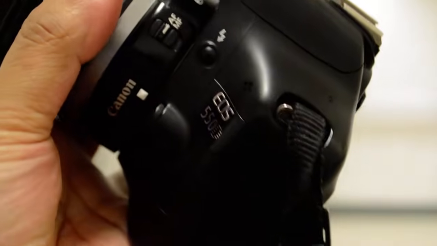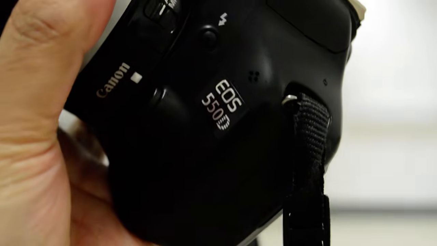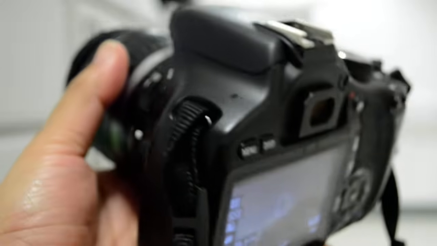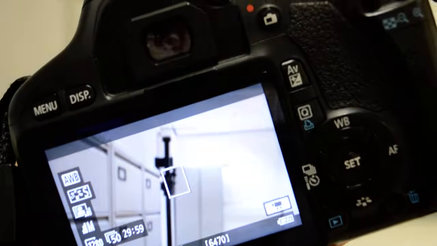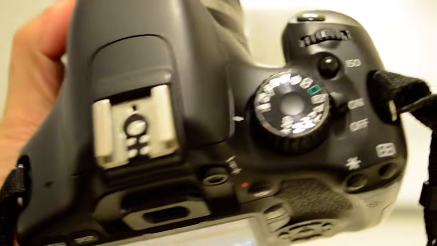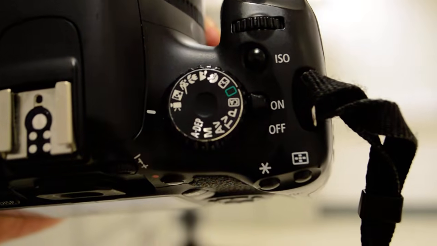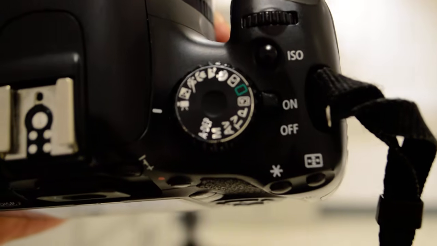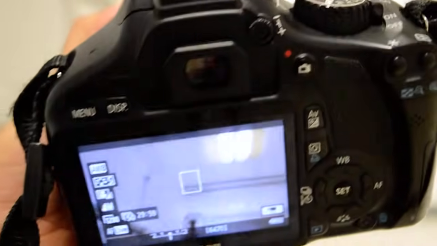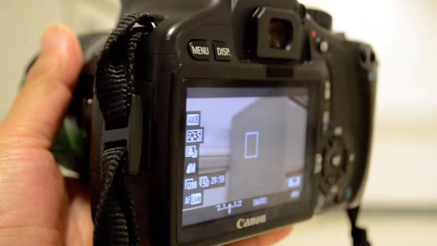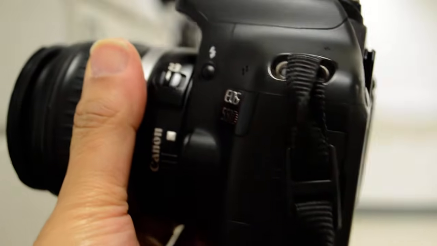Today we are talking about the Canon EOS 550D. This is a mid-range camera, slightly old. However, it's got all the features that you need. It's got manual mode, auto mode, shutter priority (Tv), and P mode, so all the modes you need to do filming and photography. So if you're looking for a camera for not a lot of money, this might be the one for you.